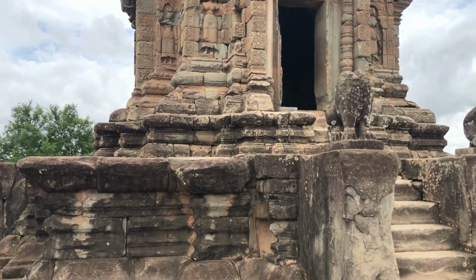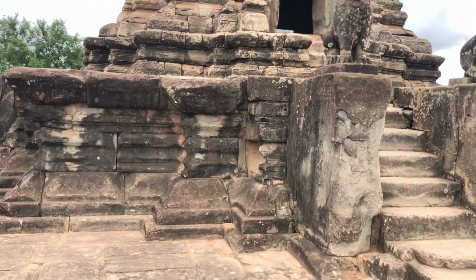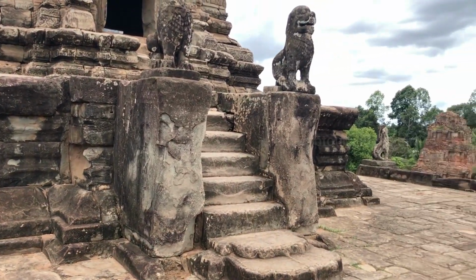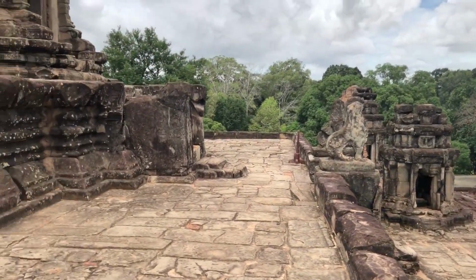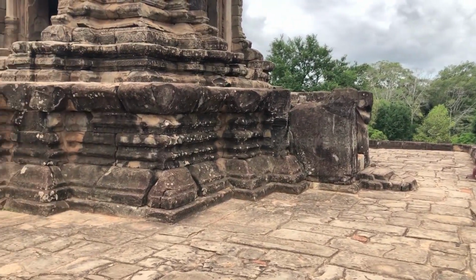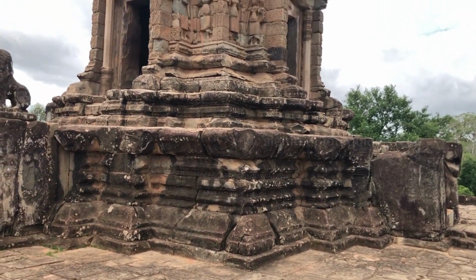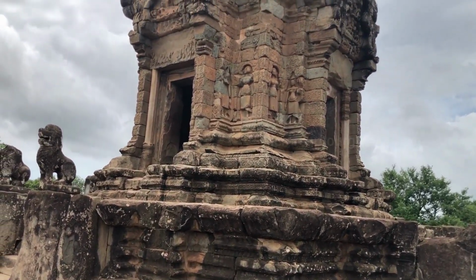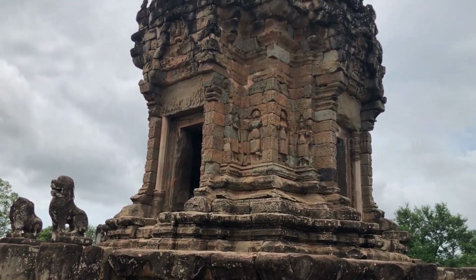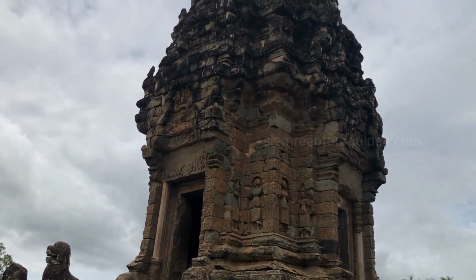So what you can see inside now, you cannot see the statue of Harihara because in 1950, in the village, there were very few people and the temple was a little bit overgrown. So the French decided to take it to France to preserve it for Cambodia.